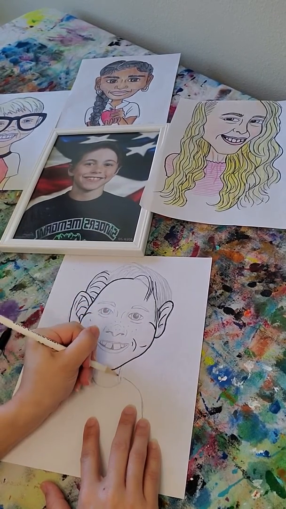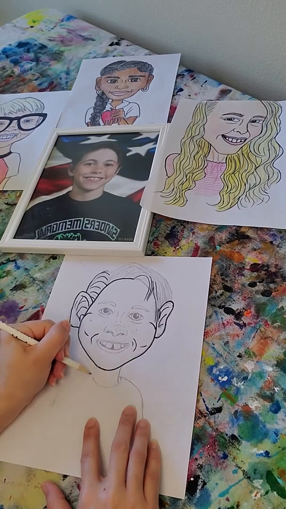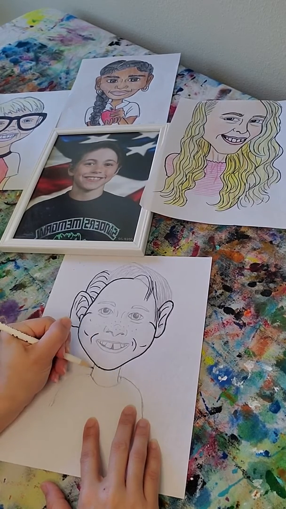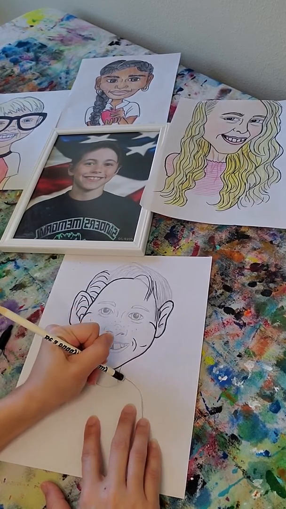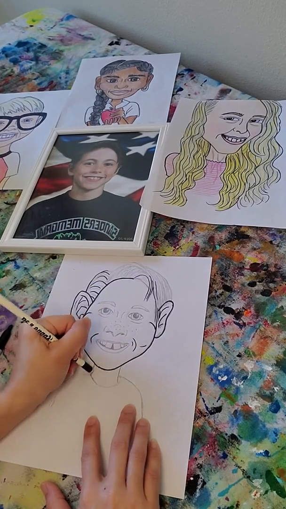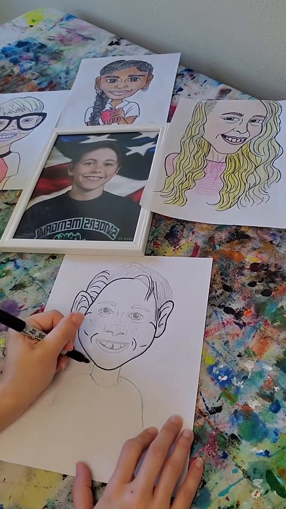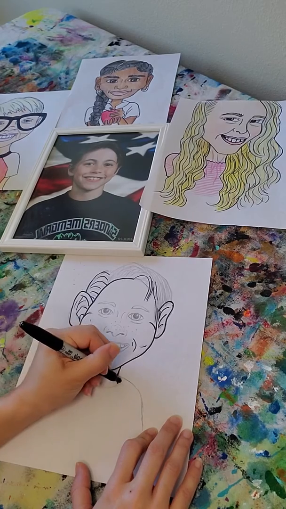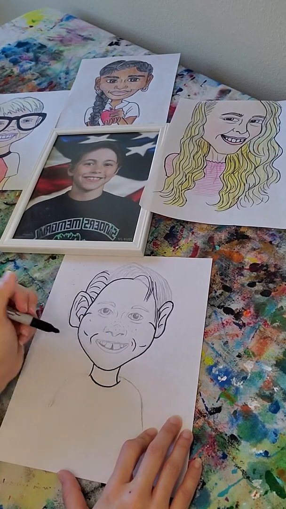I decided I want this side of the neck to be smaller. There. Tweak it however you want before you do the marker.